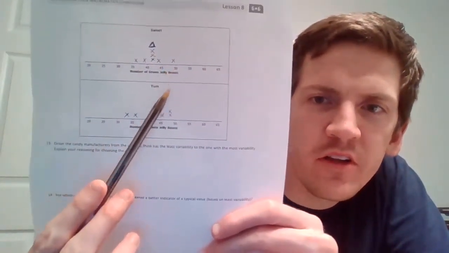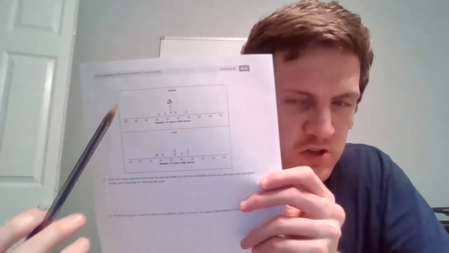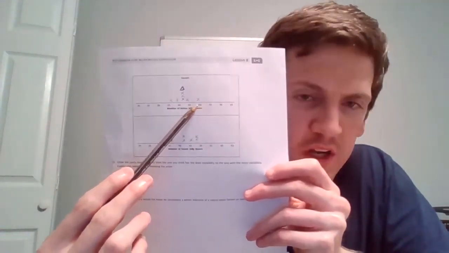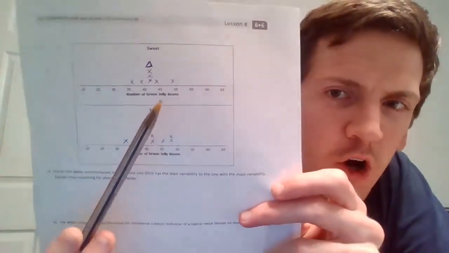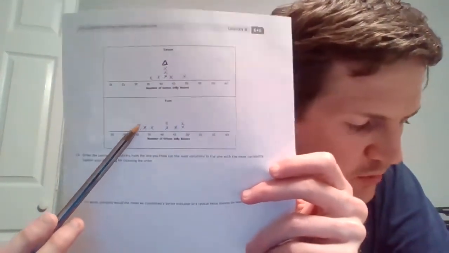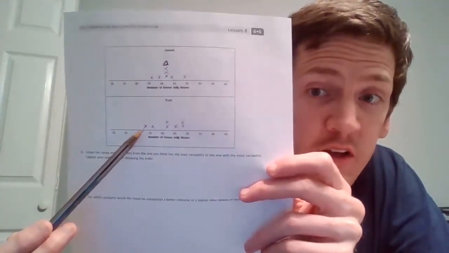If I look, they're almost the same at the end of their tables, which should make sense because the largest number on sweet is 49, while the largest number on yum is 48. So they're almost identical there. Now, if I look over here at their smallest number, sweet's a 36, yum's a 33.